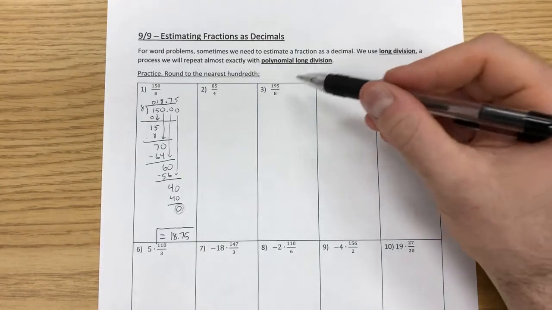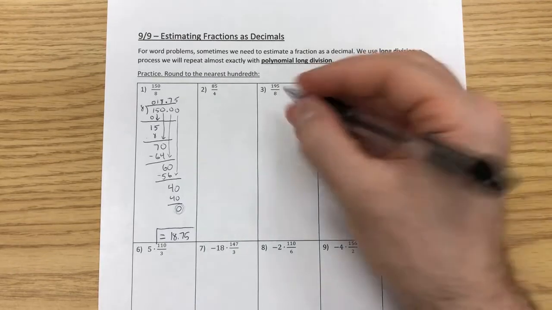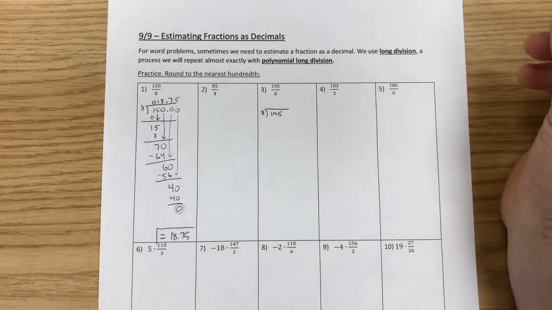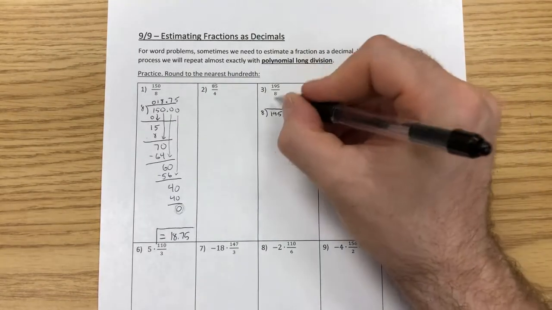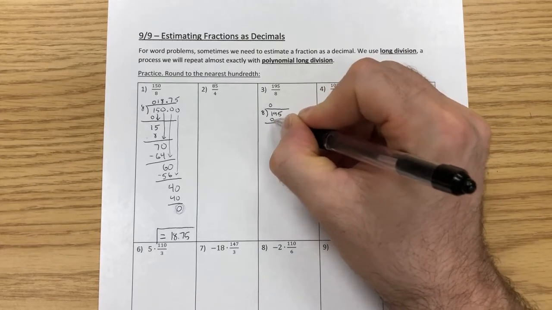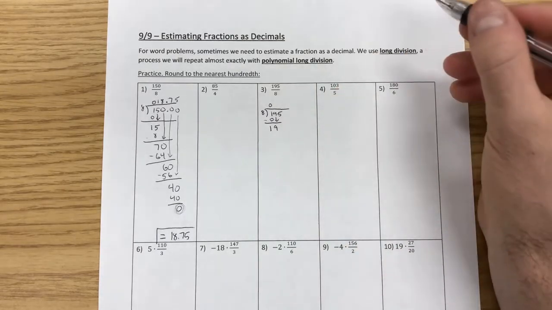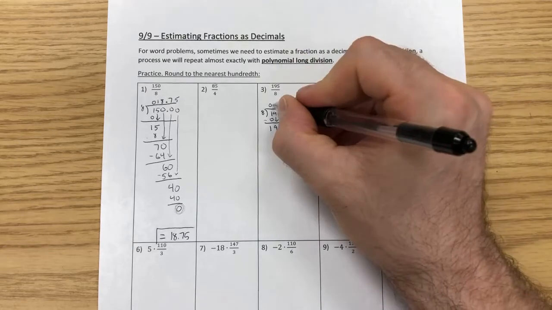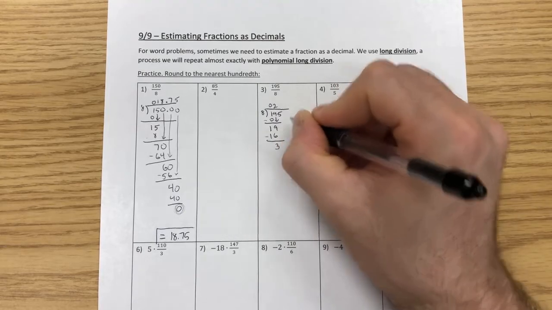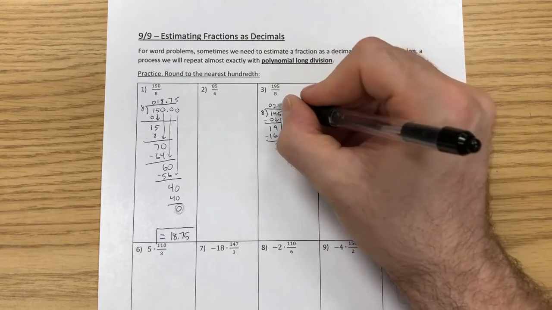Let's try it again. On number 3, I have 195 that I'm dividing into 8. So I want to see how many groups of 8 can I make out of 195. So I'm going to try and plug 8 into 1. It doesn't work. 0 times 8 is 0. And I'm going to subtract it and drag down my next number. Do it again. 8 fits into 19 twice without going over. I'm going to subtract it. 8 fits into 35 4 times.